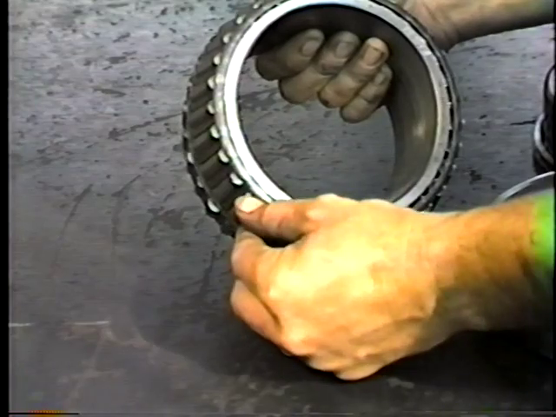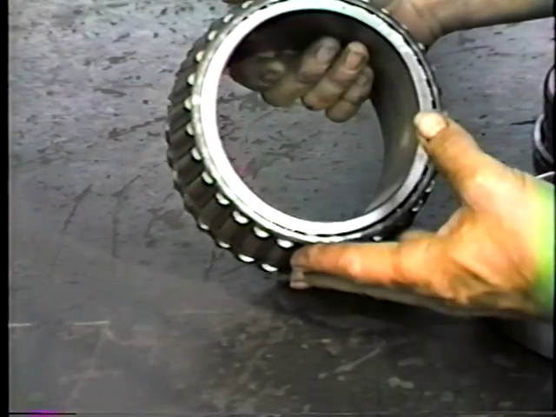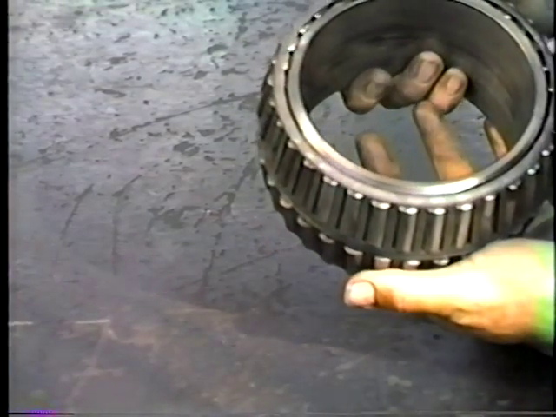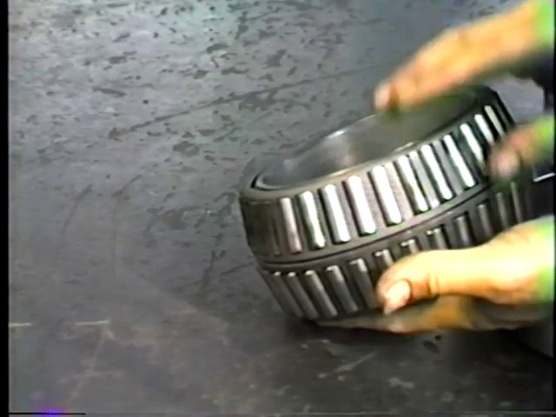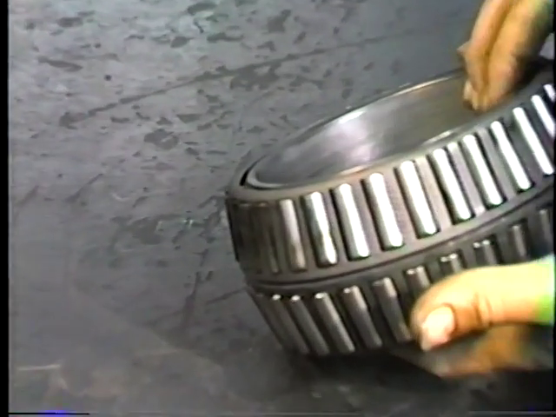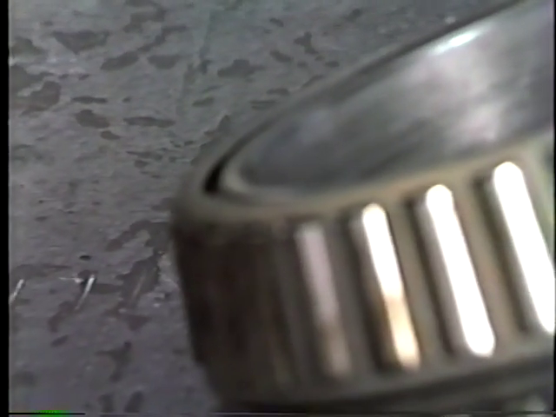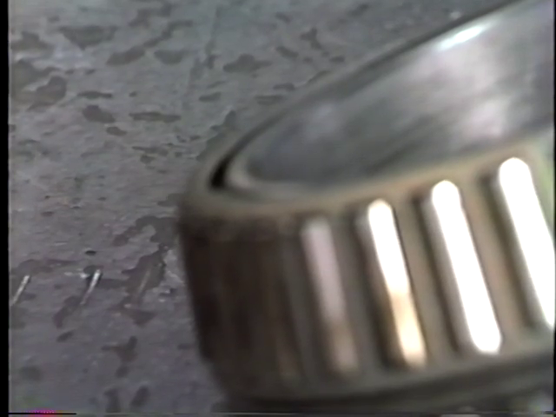There's no spalling. No roller wear. Are there any chips on any of those rollers? No, not on this bearing. Is there any apparent wear on any of those rollers there? The only wear that I could see is in the race itself. The bearing itself seems to be in position. Hold it steady right there. Just a minute. Let's see if I can bring it in. That's as tight as you can get it.